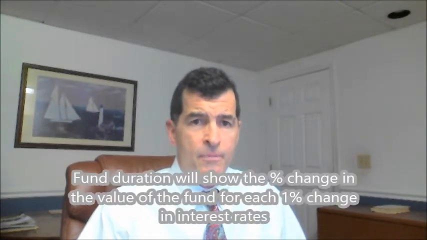Duration measures the percentage change in the price of a bond that can be expected given a percentage change in the yield of the bond. All bonds and all bond funds have a duration. How does duration work? Suppose you own a bond fund with a duration of 3 and interest rates increase 1%. The value of the fund will decrease by about 3%. So if you invested $1,000 in this fund, your investment will now be worth about $970.